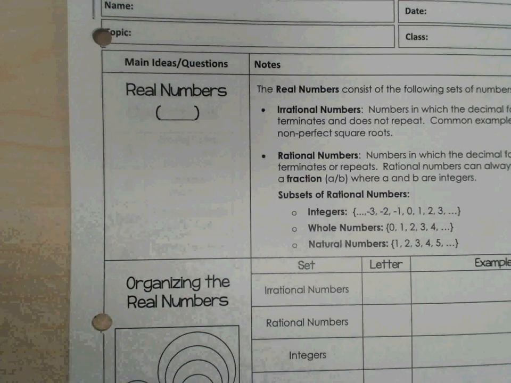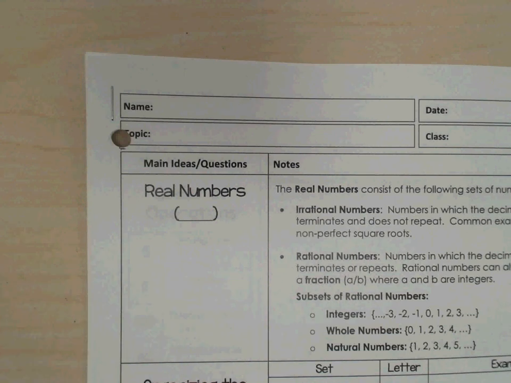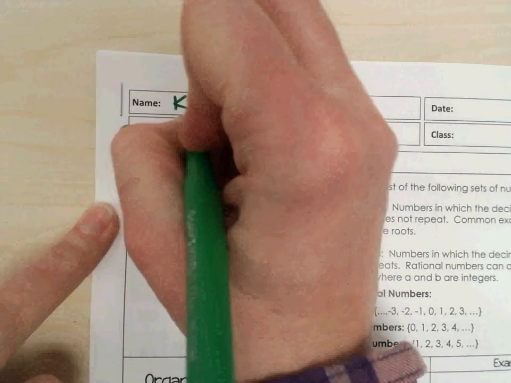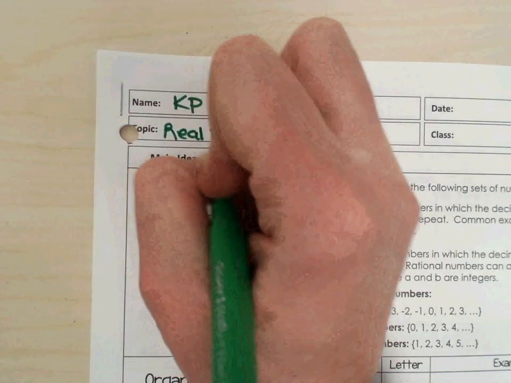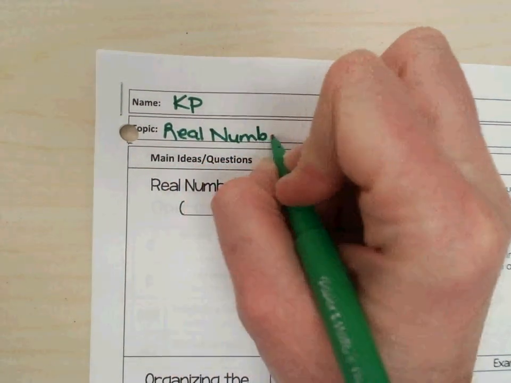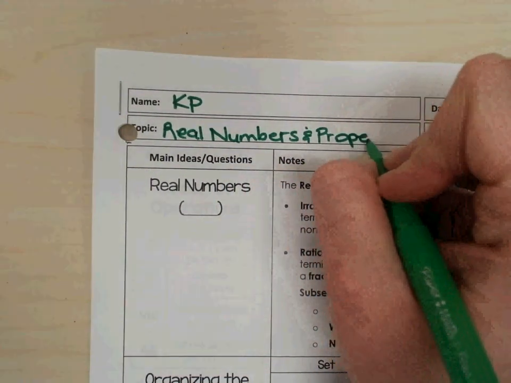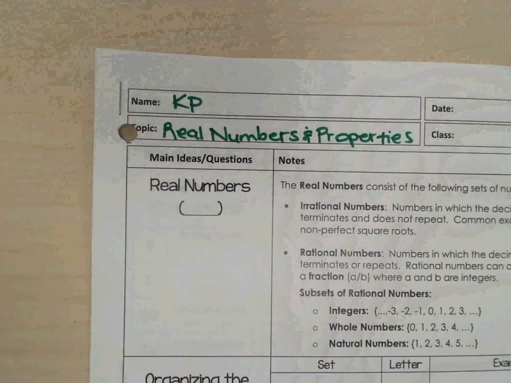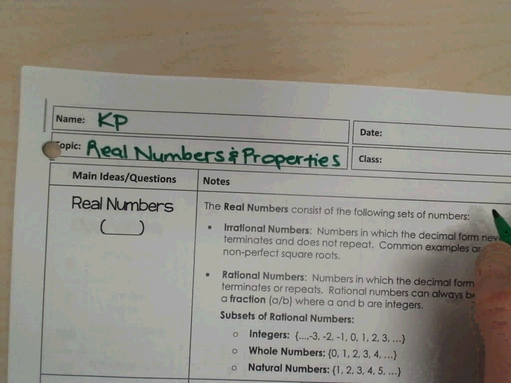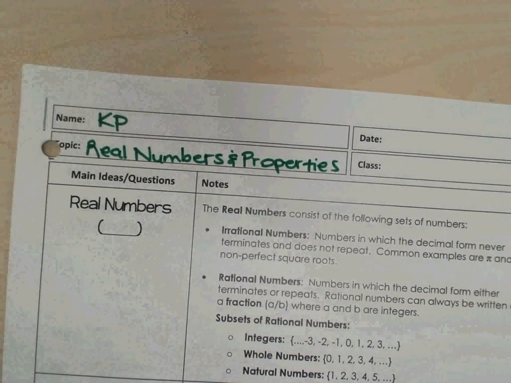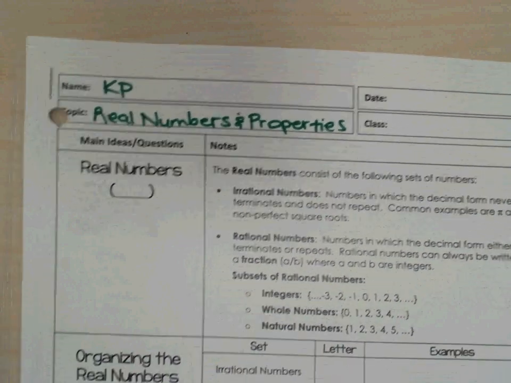Okay, starting. Here we have the name of the topic today, the title of our notes: real numbers. Real numbers and properties. Today's date, you can put your date in there. It's the 6th. And today's class, you can put your class period in there.